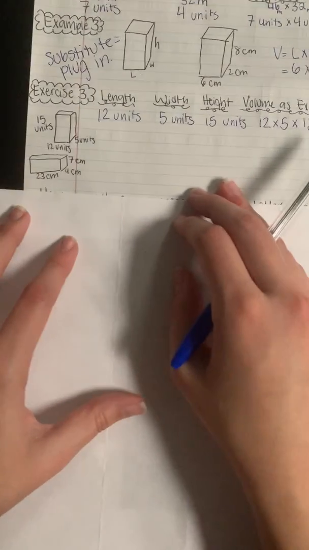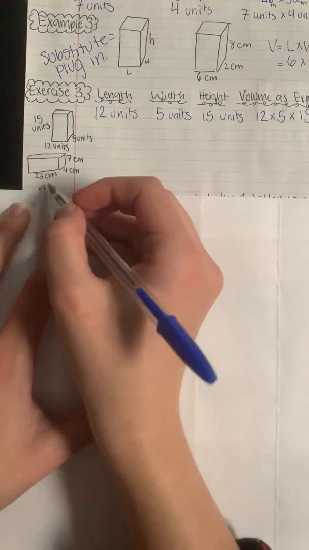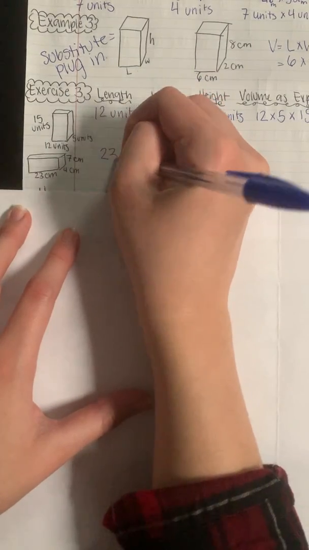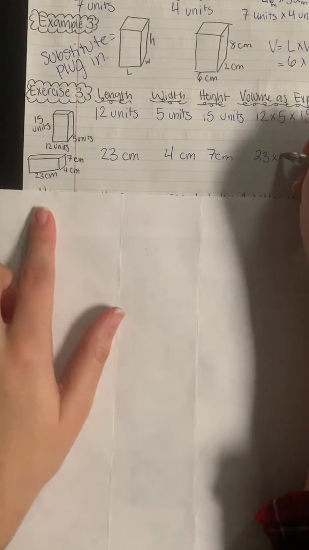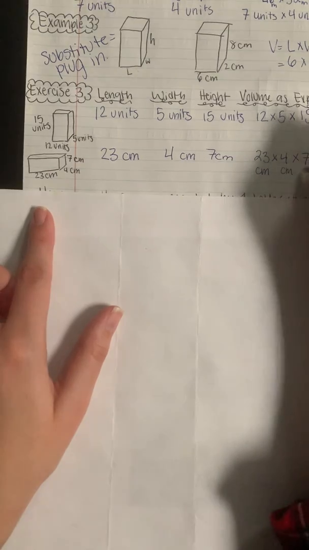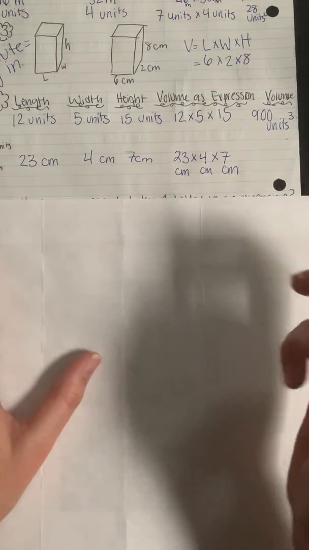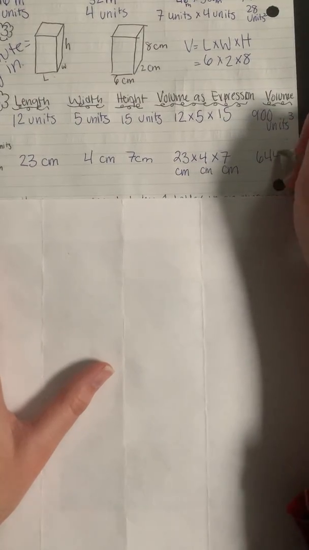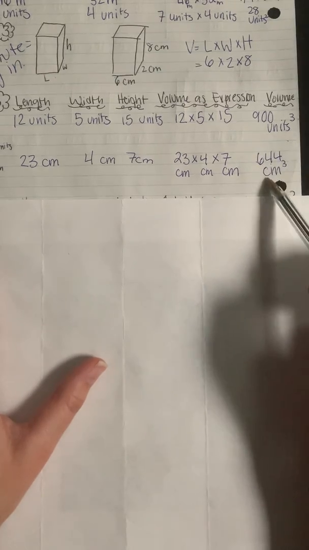And for our second rectangle, we're going to fill in the length, width, and height. So I have 23 centimeters, 4 centimeters, and 7 centimeters. So that means we're going to do 23 times 4 times 7. You could even write 23 centimeters times 4 centimeters times 7 centimeters. And when we multiply that, 2 numbers at a time, we get 644 centimeters cubed, or we could say 644 cubic centimeters.